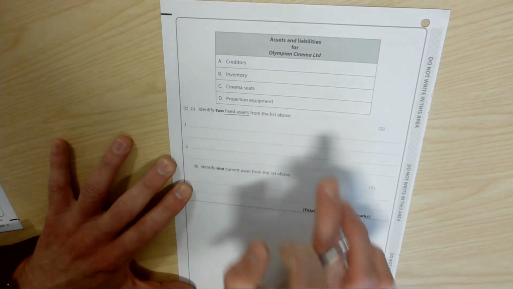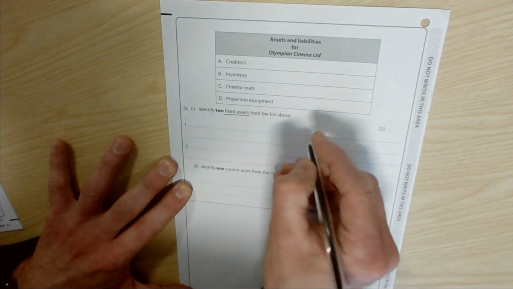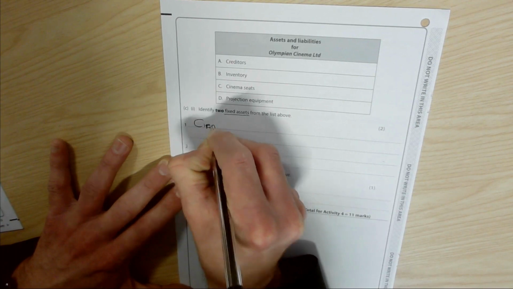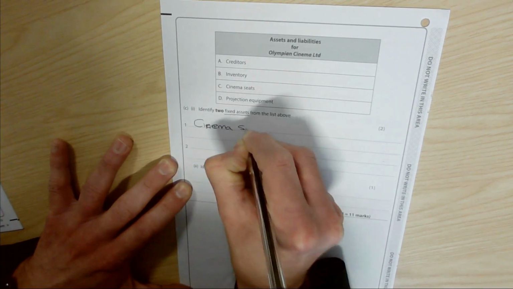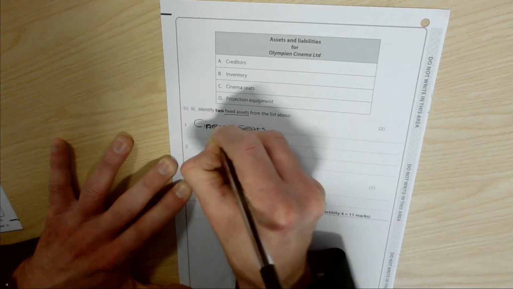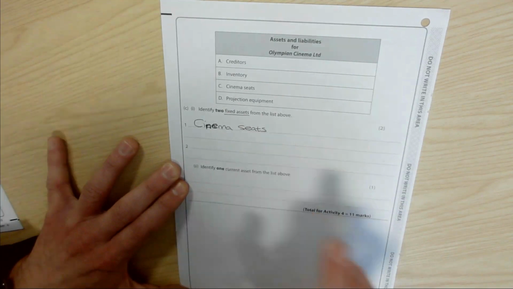So we can assume, being a cinema business, the first fixed asset is a cinema seat. That is a fixed asset because it's going to stay within the business for more than a year, but it's also used to generate cash for the business. So that's a good example of a fixed asset from the list above.